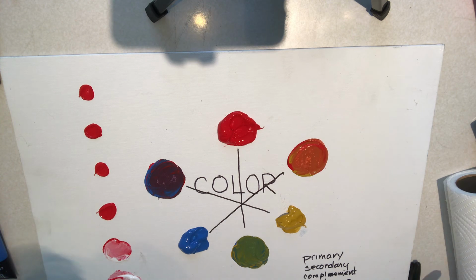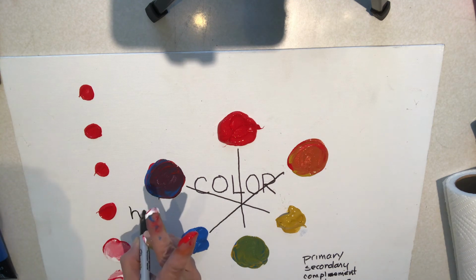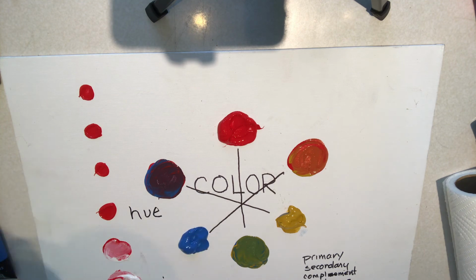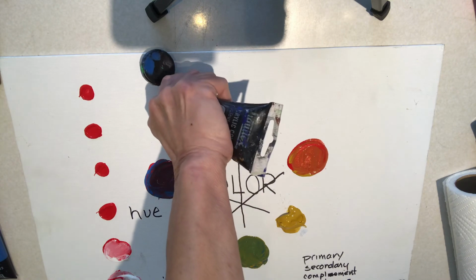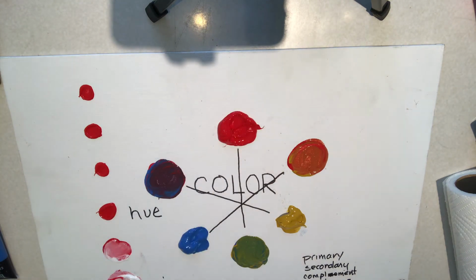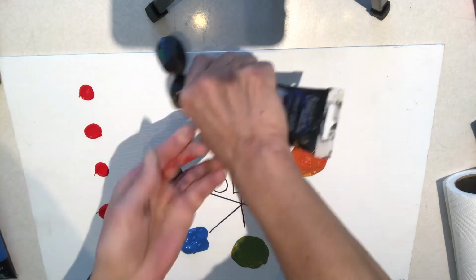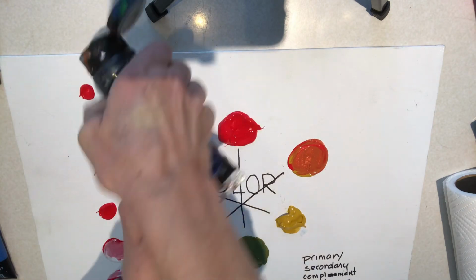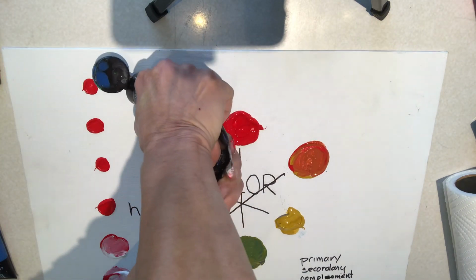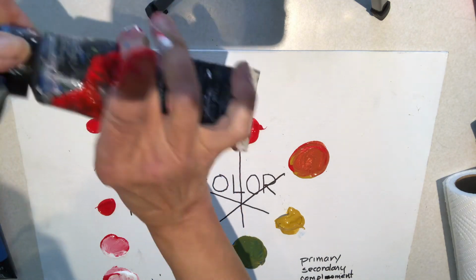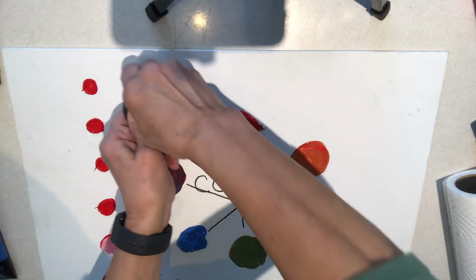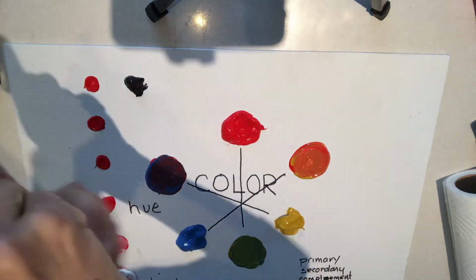Let me write that down. Tint, hue, and guess what I'm going to do up here? I'm going to add some black. Black, you don't need very much. Hopefully I have some black to share. Maybe not. Here we go. There's a little bit of black.